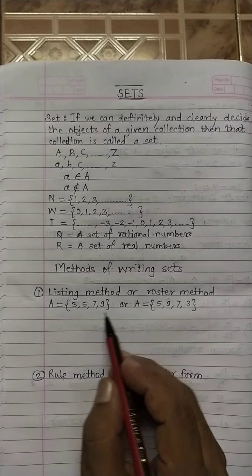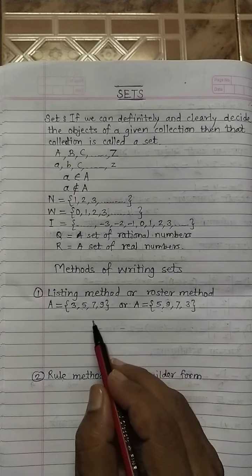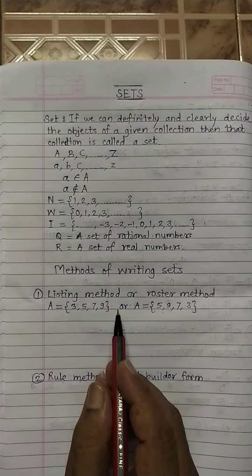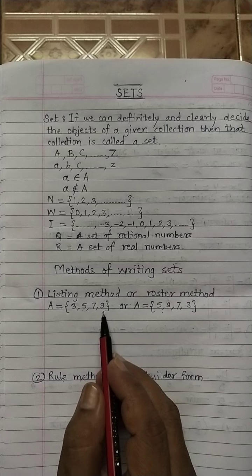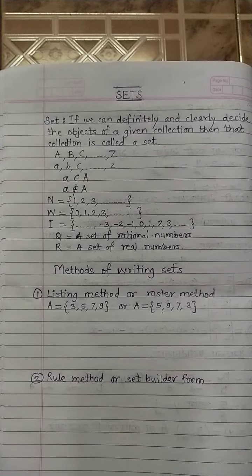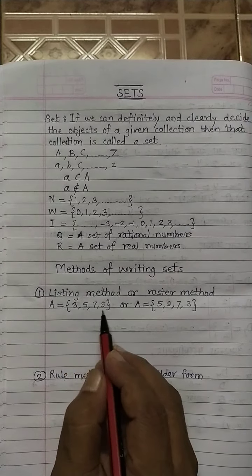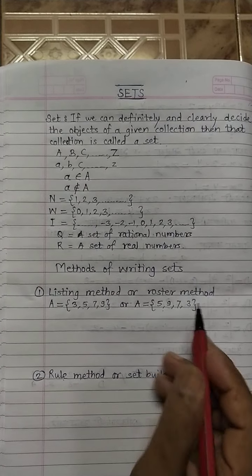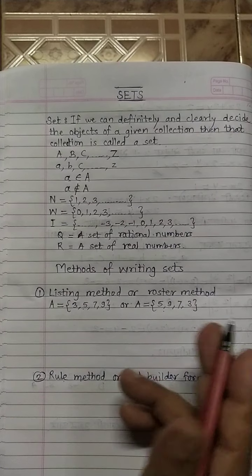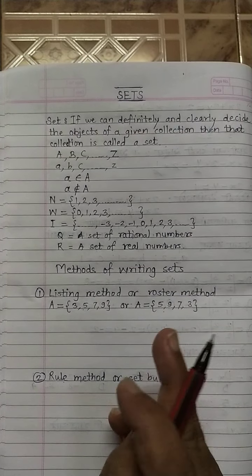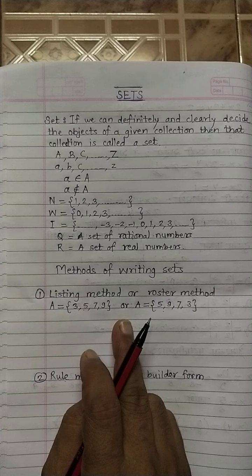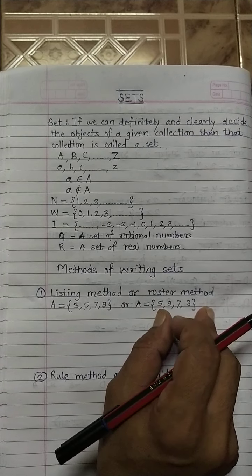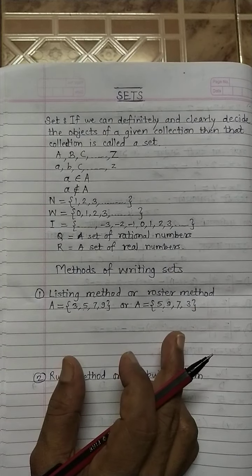Means the order of elements is not important, but the important thing is to write all the elements of the set. Means we can write these elements as 3, 5, 7, 9 or 5, 9, 7, 3 or 9, 7, 3, 5. Means all the elements are important to write in that set.